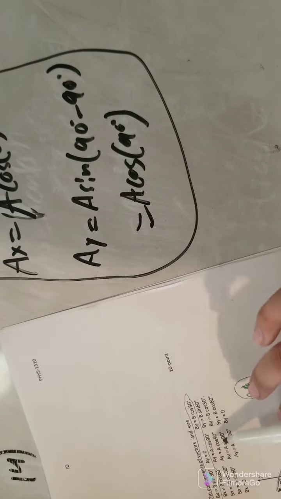So that's the A section. I could really just figure out from there, but I need to show B.